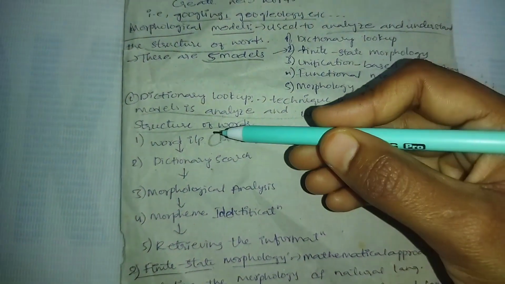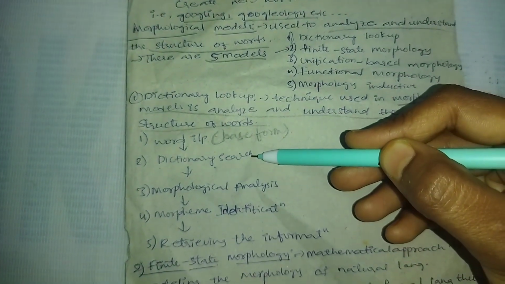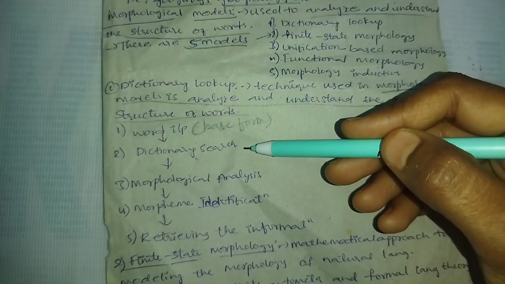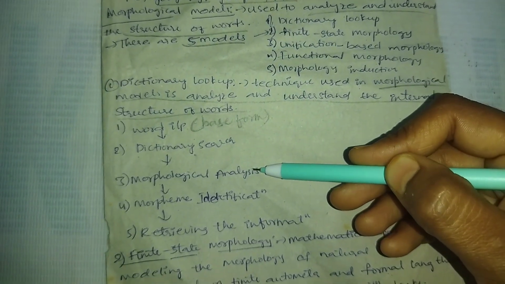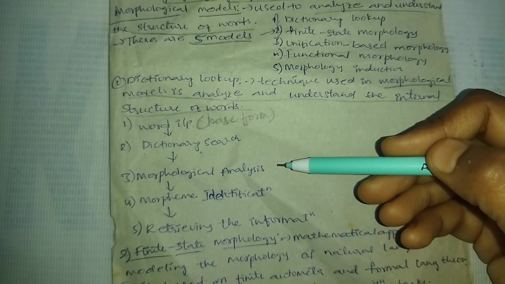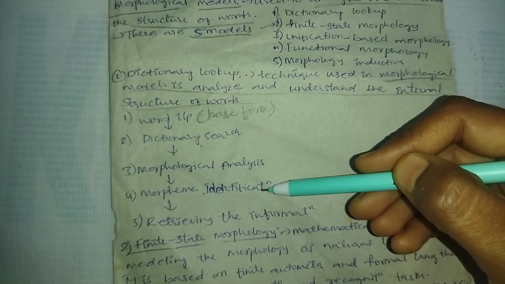First we take the input in word format. Then we search the dictionary in which the word is present. For morphological analysis, the smallest unit of a word is known as a morpheme. Then after that we will identify the concept.